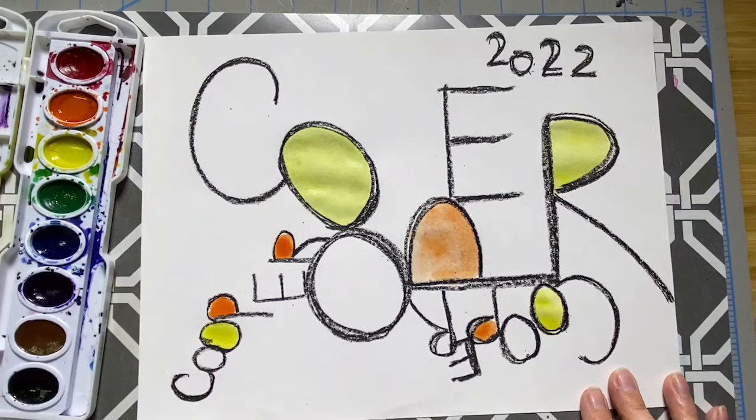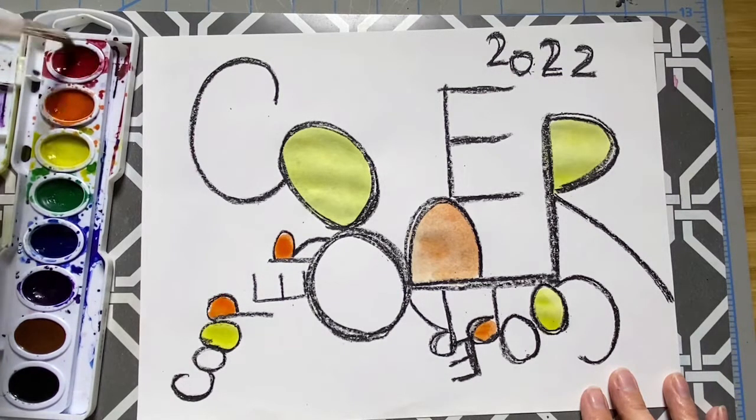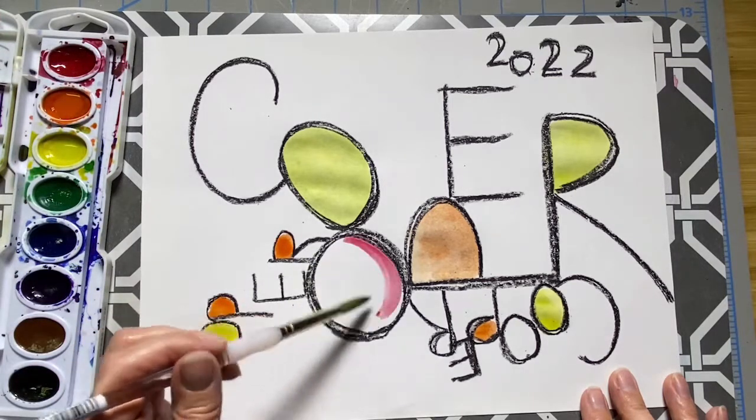I'm done with orange, so I'm going to rinse my brush. I think that I will do red next. Nice bright red.